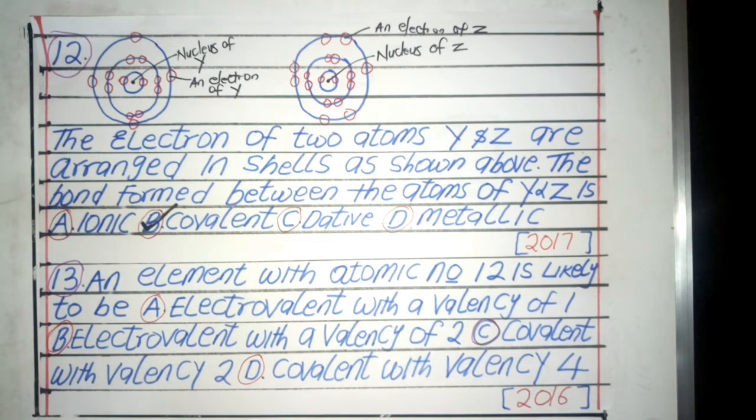But let's look at it. Electrovalent with the valency of 1. Electrovalent with the valency of 2. So the answer has to be B. Magnesium is in group 2. And group 2 elements have valency of 2, while group 1 has valency of 1. So the answer is B, with the valency of 2.